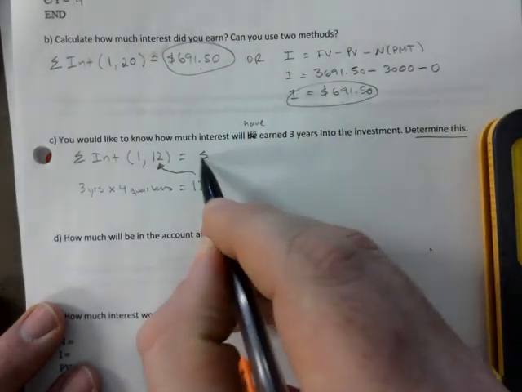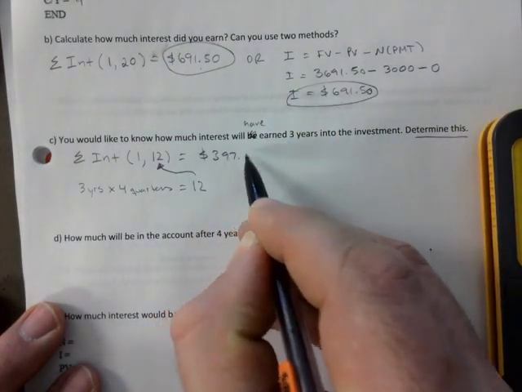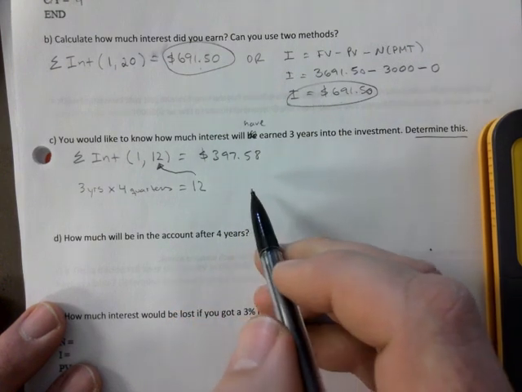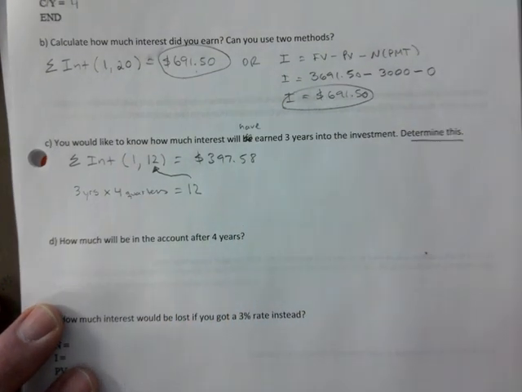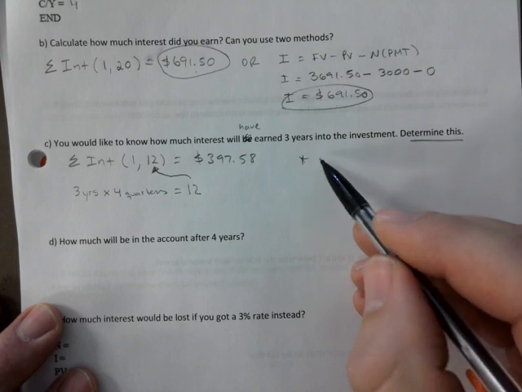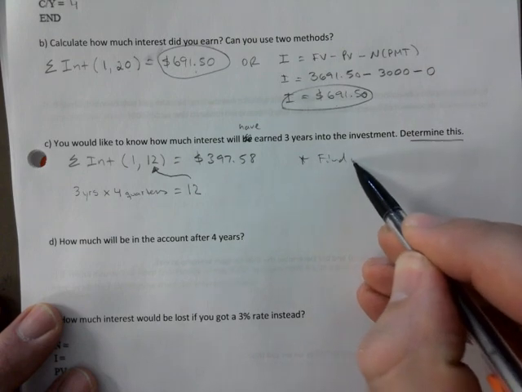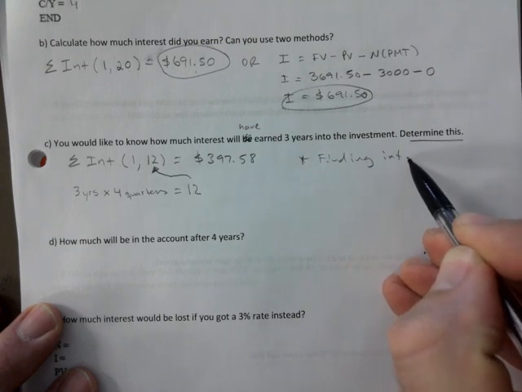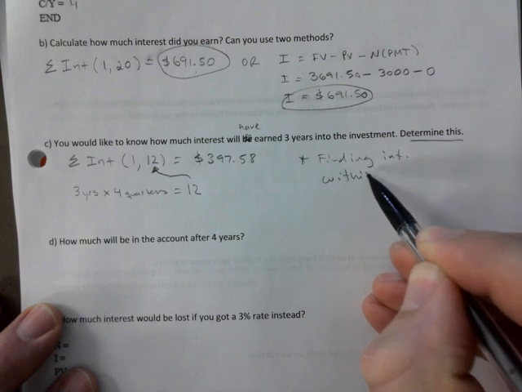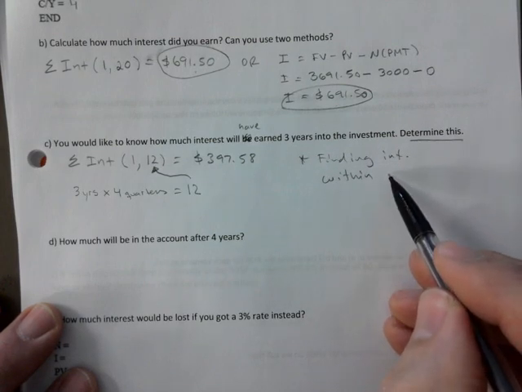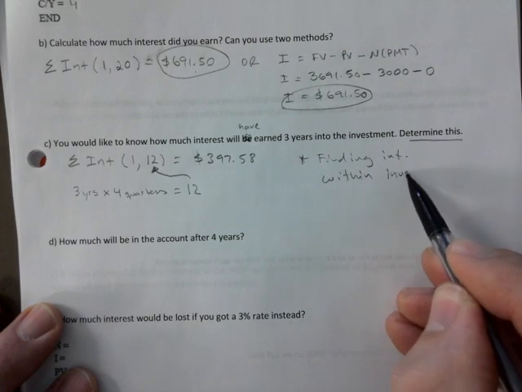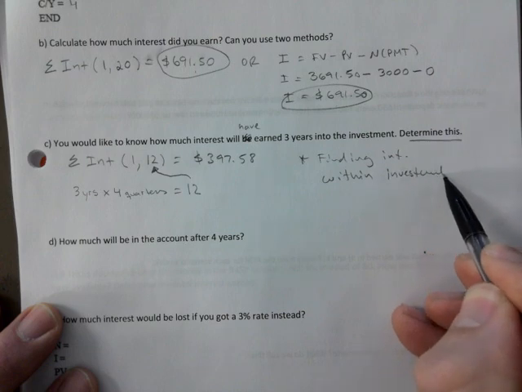Okay, 397.58. In this case, finding interest within an investment, I will just call it that.